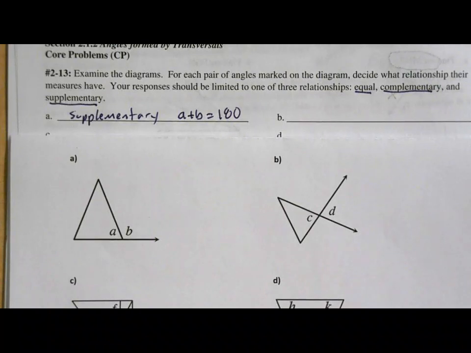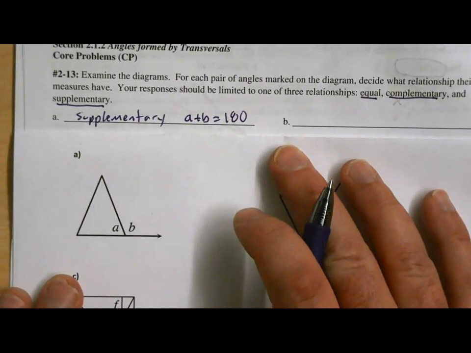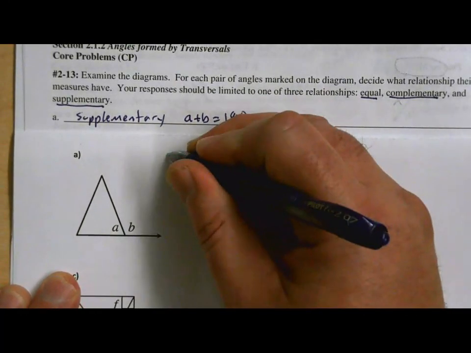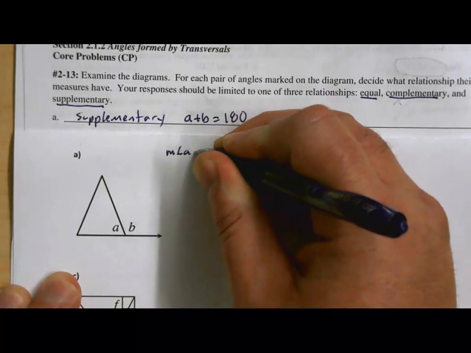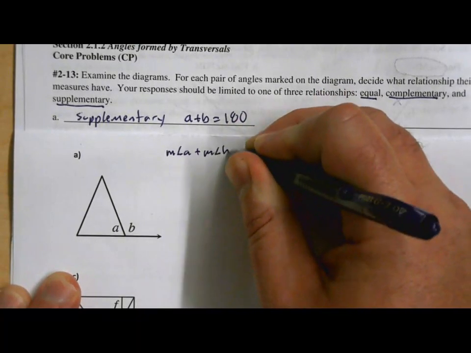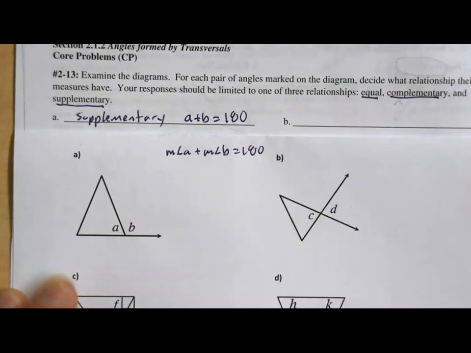For those who are finished with this task, I want to talk about something that's a very detail type thing, not super important at this point, but I did notice a couple people who, instead of writing A plus B equals 180, wrote the measure of angle A plus the measure of angle B equals 180.